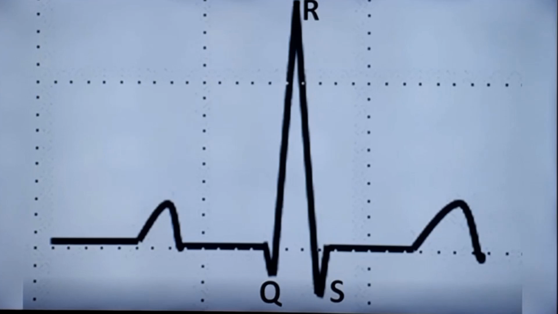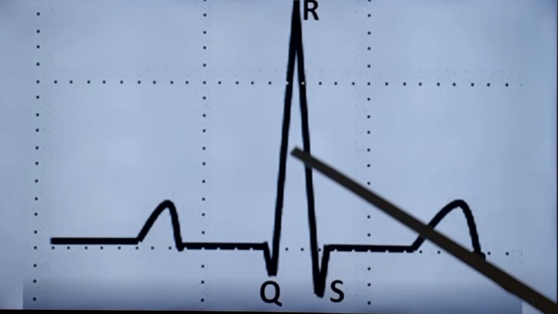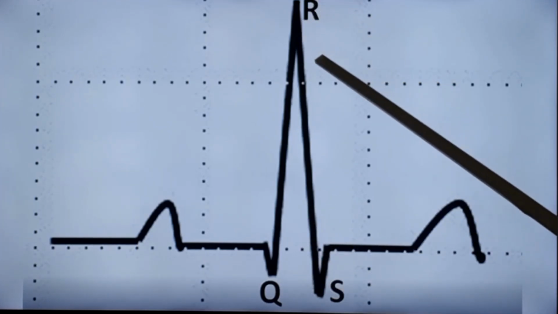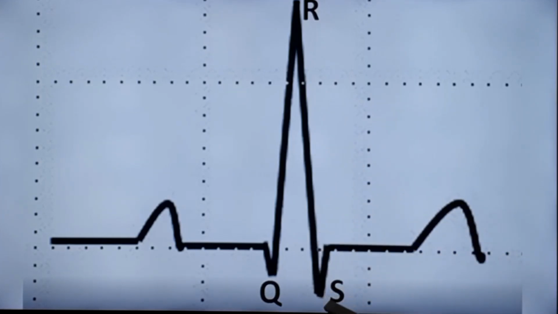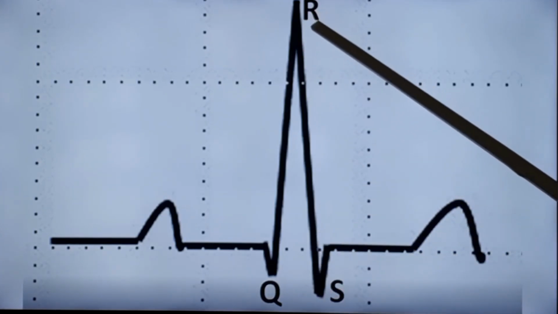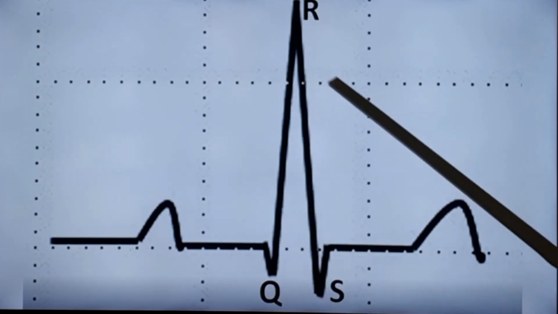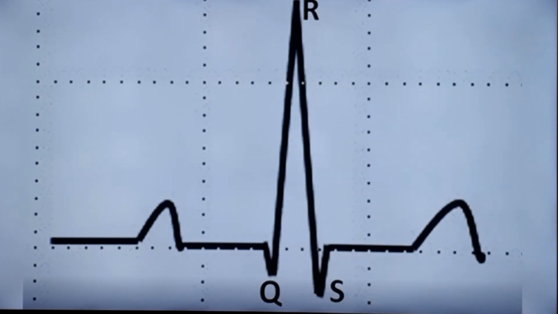There is a convention for naming the waves in a QRS complex. Initial negative deflection is named as Q wave. Initial positive deflection is named as R wave. And a negative deflection coming after a positive deflection, that is the R wave, is known as S wave. So together it forms the QRS complex.